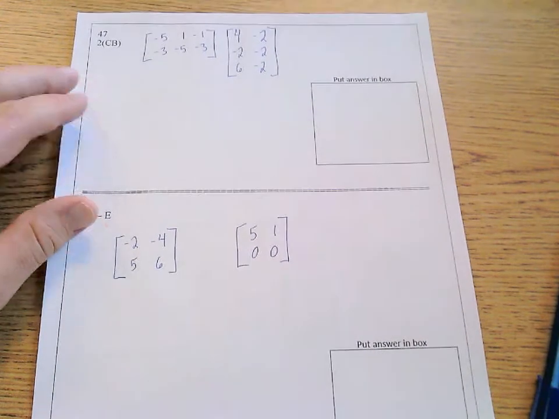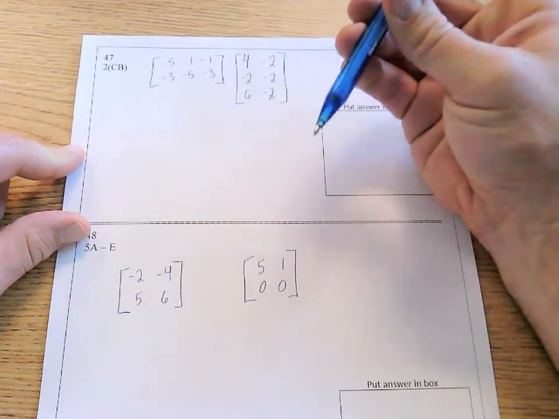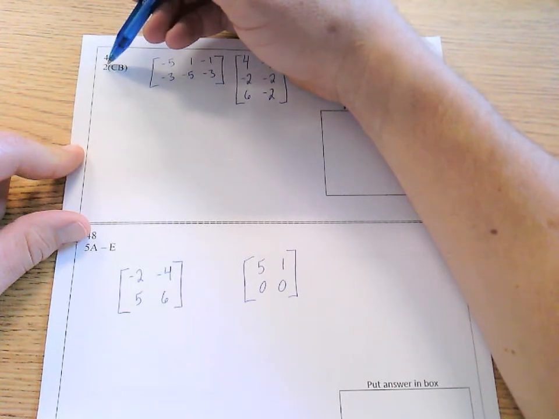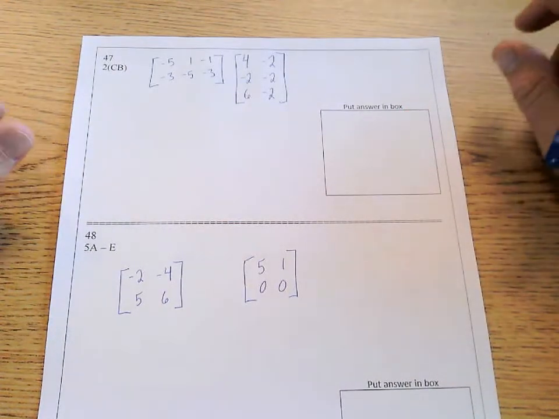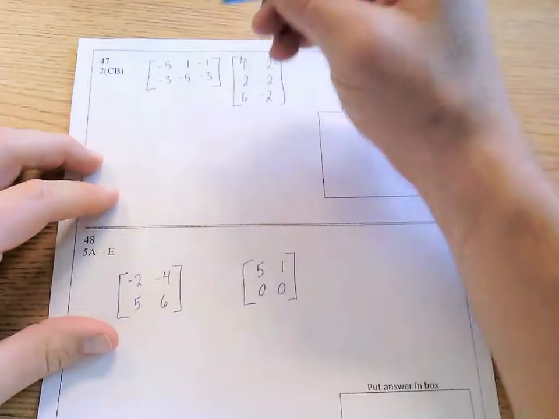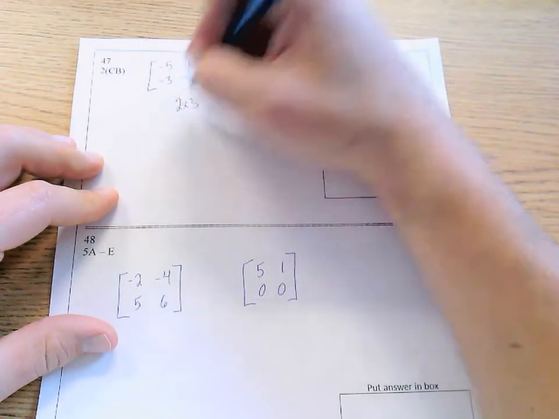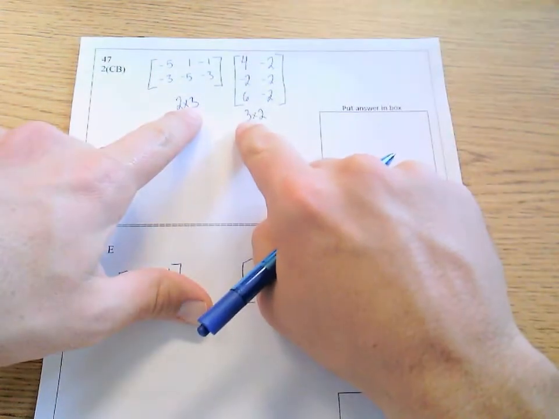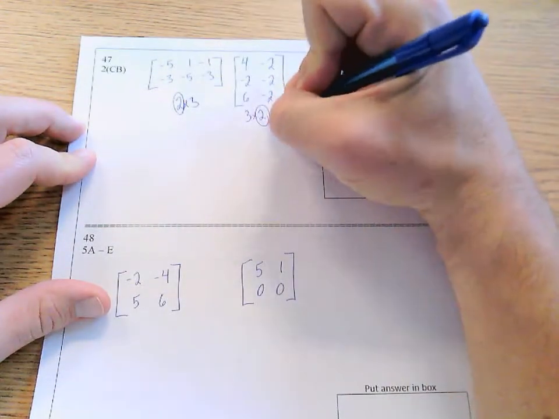Alright, so the very first one, we have 2 times CB. Now, what might throw you off is the fact that the CB is inside the 2 here. This 2 will not be dealt with until after we multiply CB, because order of operations states that we have to multiply first in the parentheses and then go outside. So this matrix here is a 2 by 3 matrix, and this matrix is a 3 by 2 matrix. Now, I know that I can multiply these 2 matrices because the 2 middle numbers match. So my 2 outer numbers tell me what kind of matrix it is, and it'll be a 2 by 2 matrix.